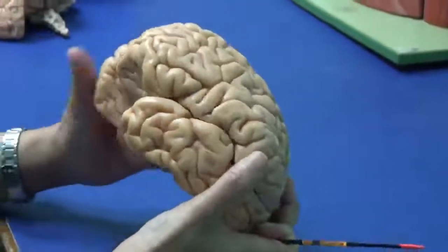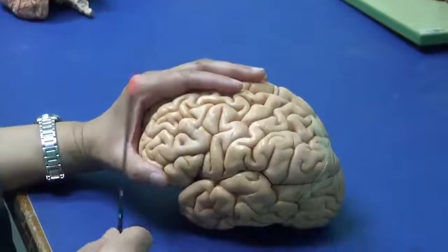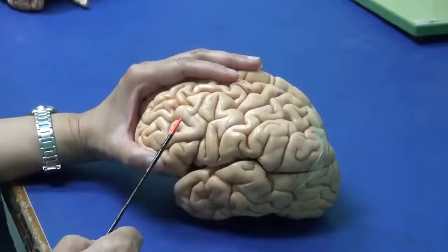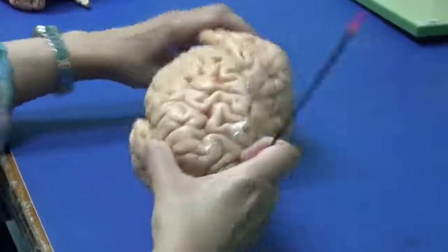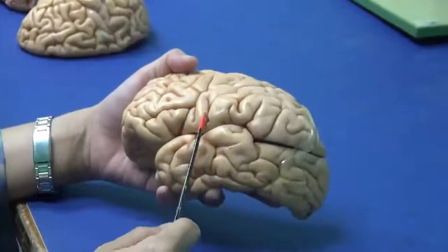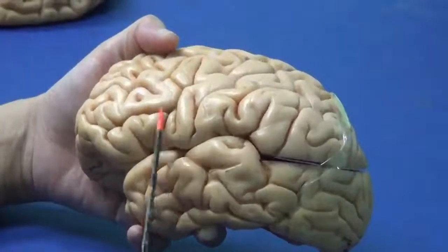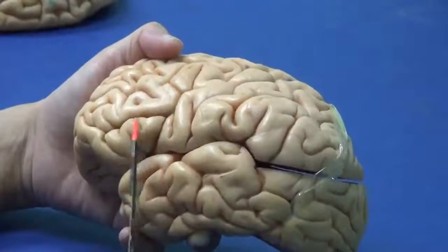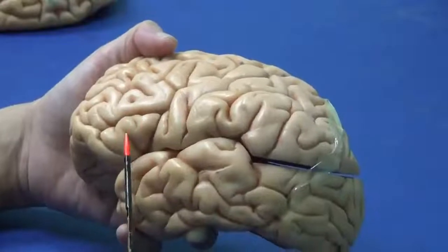And I forgot to mention to you that the Broca area is also on the dominant cerebral hemisphere, which is most commonly the left cerebral hemisphere. So this is the left cerebral hemisphere. This is the Broca area in the inferior frontal gyrus. You'll find it in the dominant cerebral hemisphere, which is most commonly the left cerebral hemisphere. Okay, thank you.